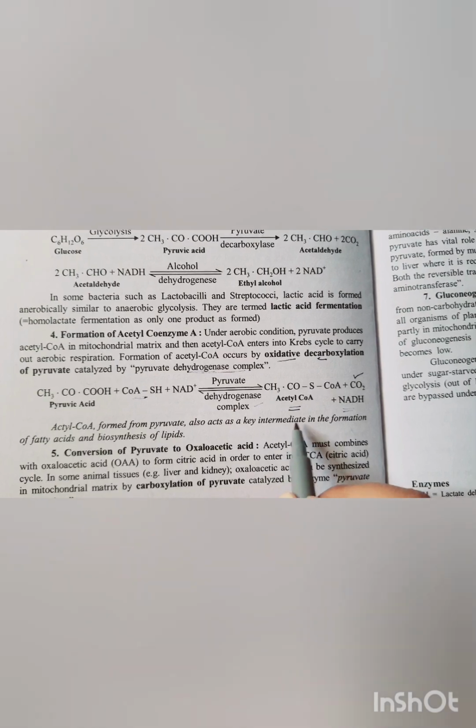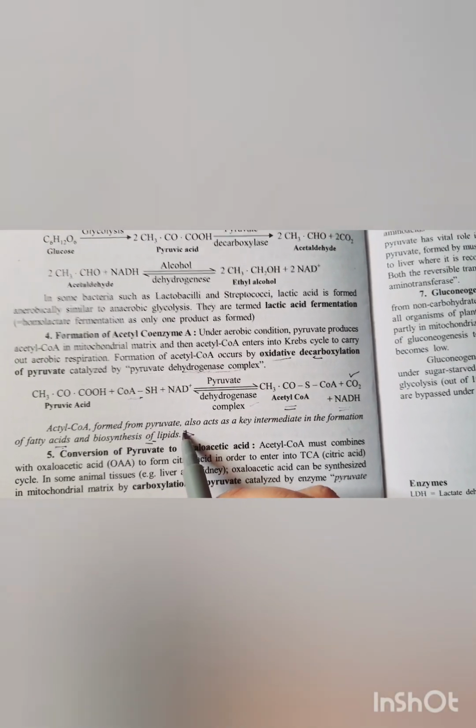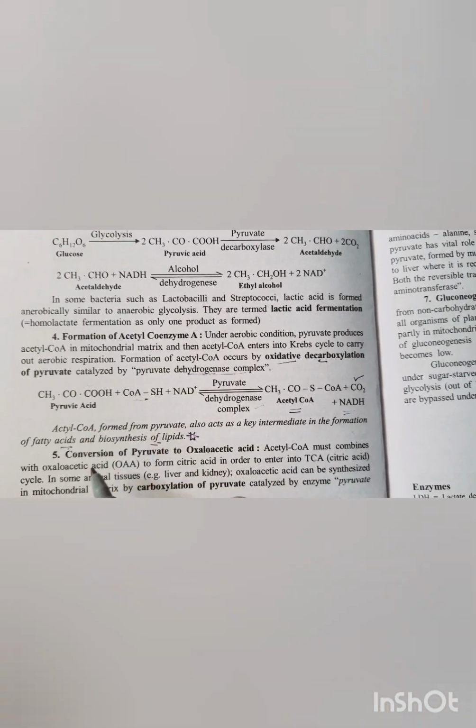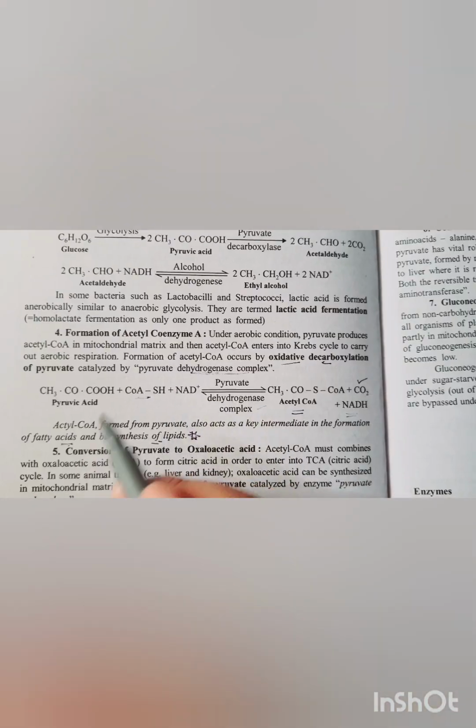So acetyl coenzyme A formed from pyruvate also acts as a key intermediate in the formation of fatty acids and biosynthesis of lipids. So it is the link reaction between glycolysis and the Krebs cycle.